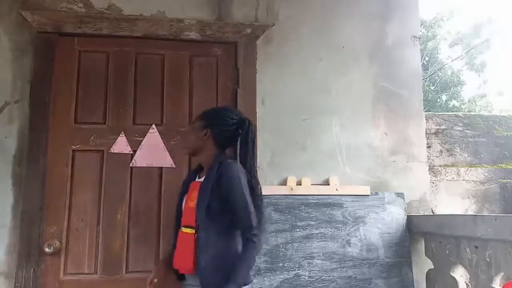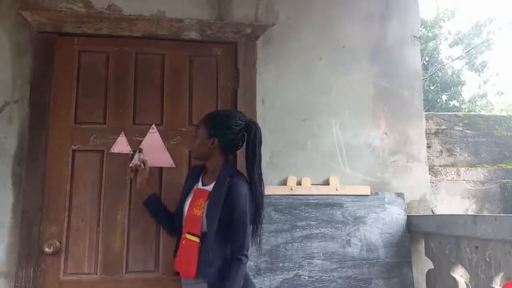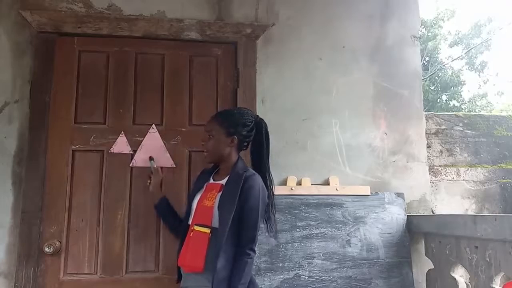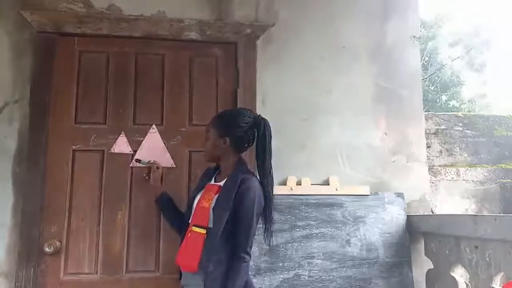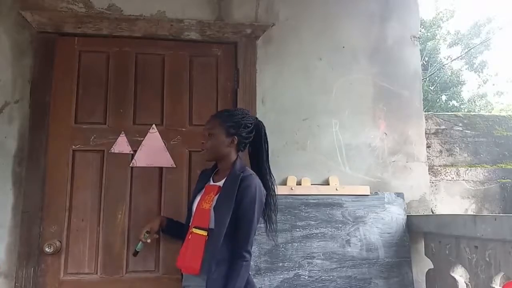Good. So it's like you said, these two triangles, this one is half this one, because you can see that corresponding length is half. This is 6 and this is 12. Do you see that?